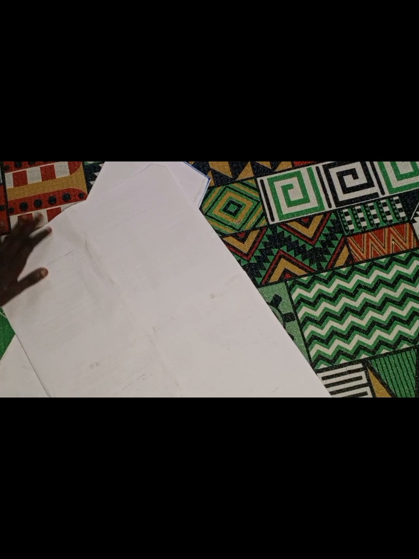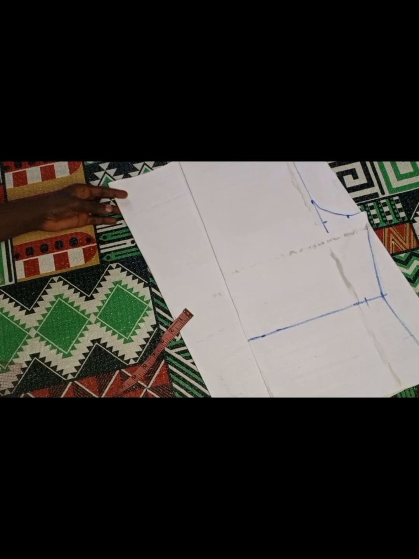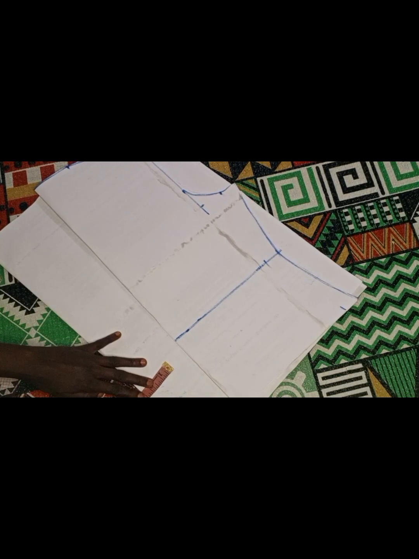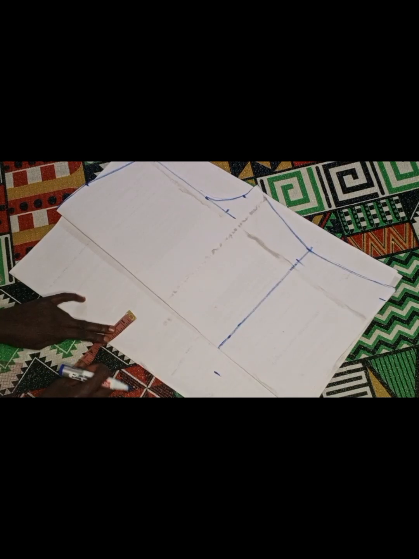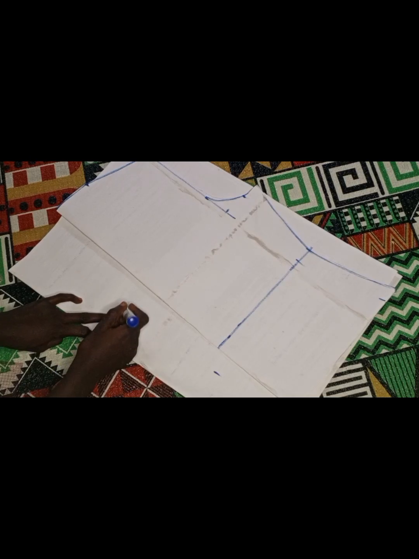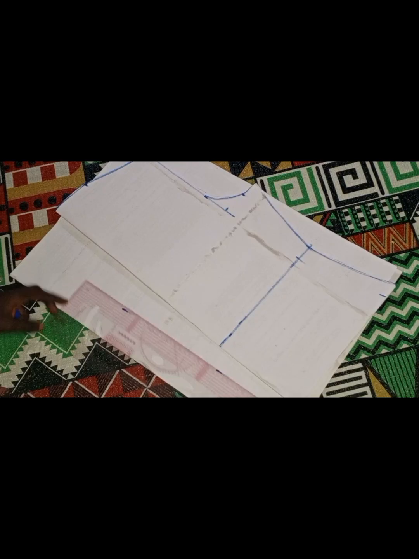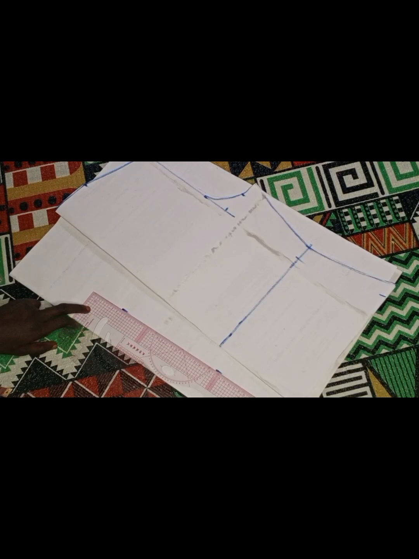Alright, so I'll place the back on another paper. Now, you know, there is a button in front. So we need allowance. We need to make room for that button. And the allowance you measure here is determined by how wide you want it to be. And sometimes it's determined by the size of your button. If your button is big, then you measure a big allowance. In this case now, I'm measuring 2.5 inches.